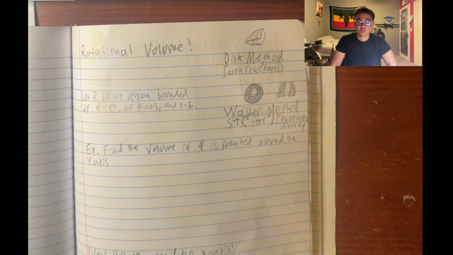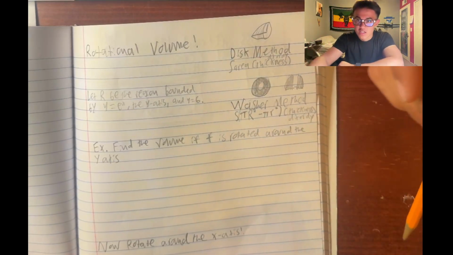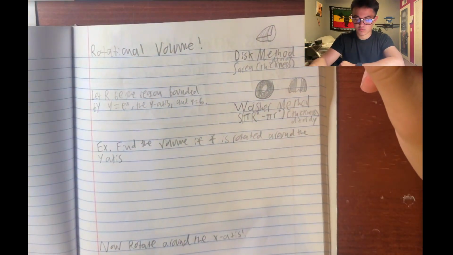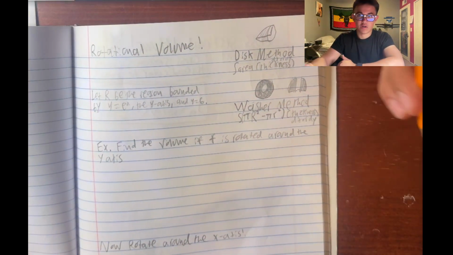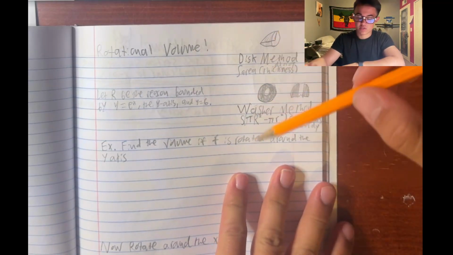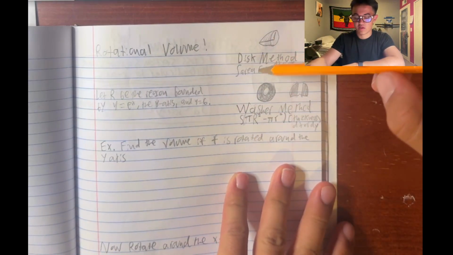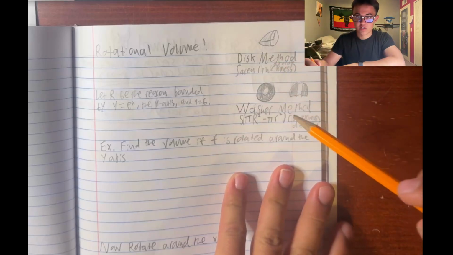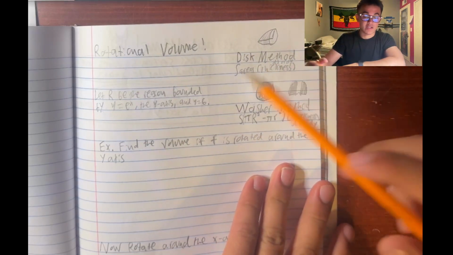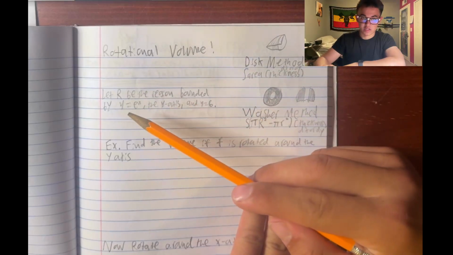So yeah, it's first tutorial back, and we're gonna be talking about some more AP Calculus Unit 8. And the first topic we got is called rotational volume. We just got to jump into it and we're going to figure it out. So basically there's two methods. There's the disk method, where this is the formula here, and then there's the washer method, which this is the formula. And we're going to get into it in a minute, but first let's look at this.